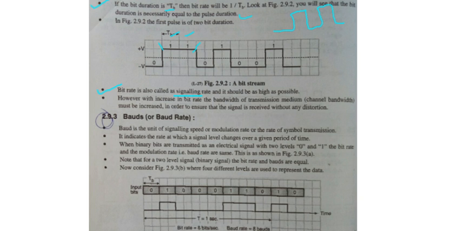Okay, bit rate is also called the signaling rate. ठीक है, ये हमने देखा कि उसका दूसरा नेम है सिग्नलिंग रेट and it should be as high as possible. ठीक है, तो बिट रेट जो रहेगा वो हाई रहेगा. That's why data can be sent, transferred through the network. So these are the points regarding the bit rate.